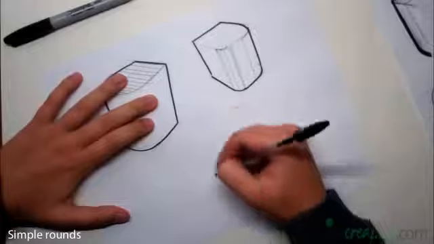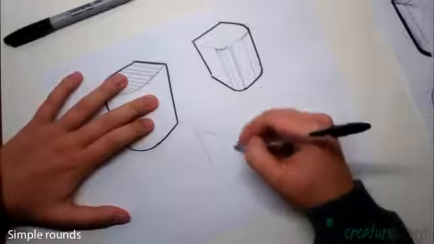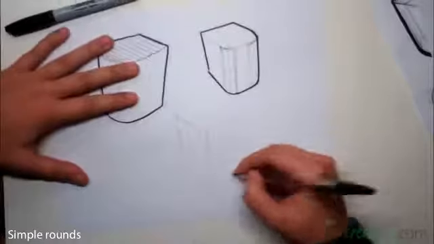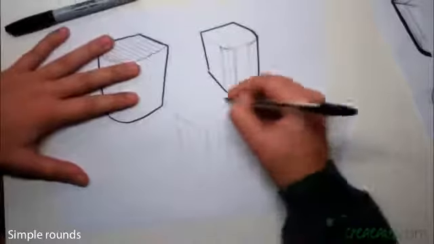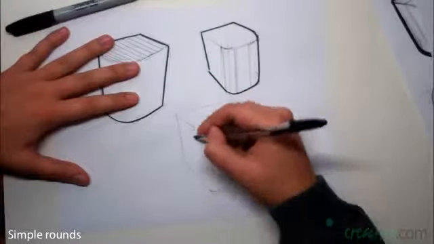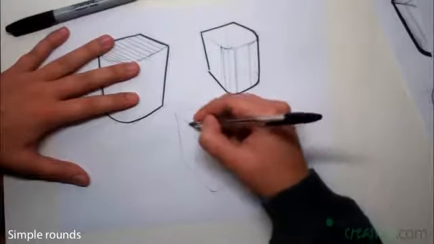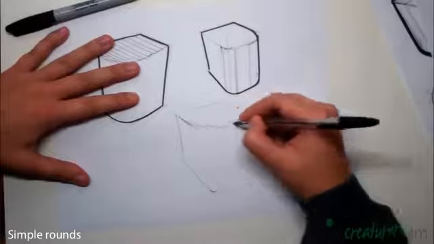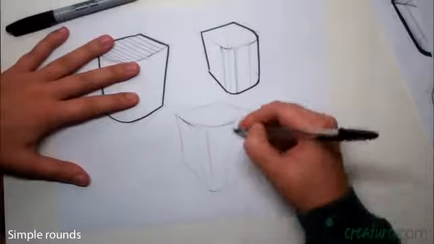You can also have rounds that are not uniform. What I mean by that is that you can have a round that's really, really small at the bottom and it gets really big at the top. So you can have rounds that change size.